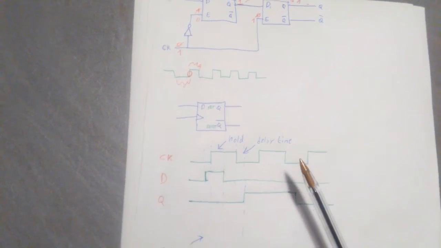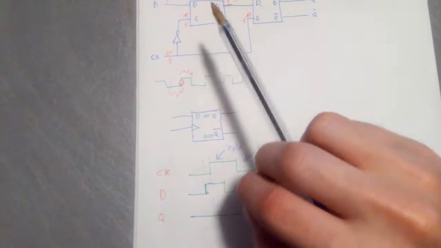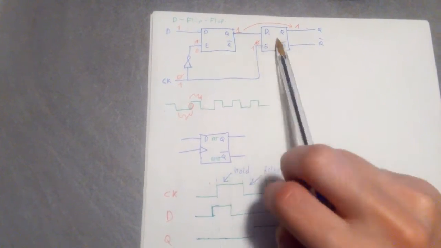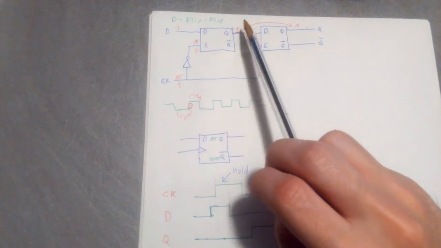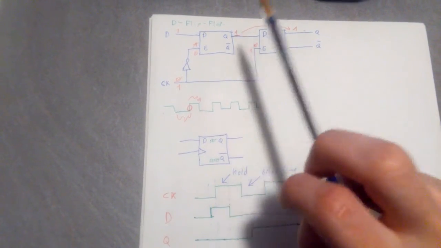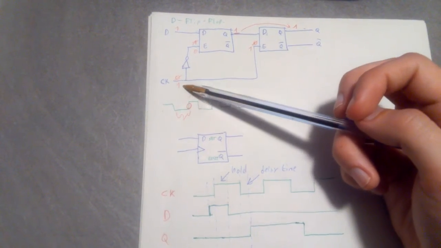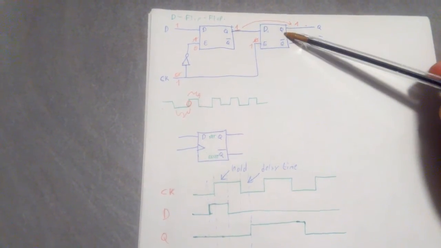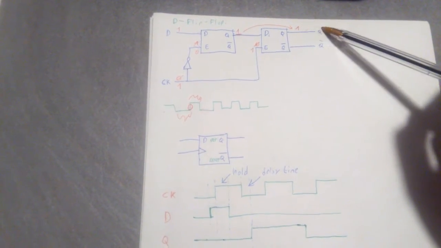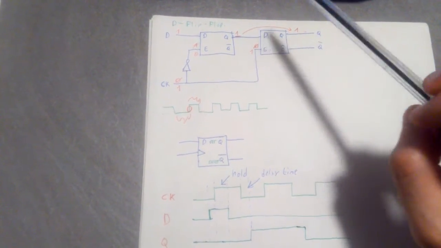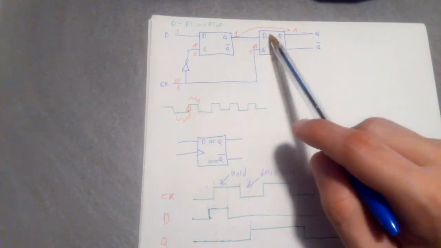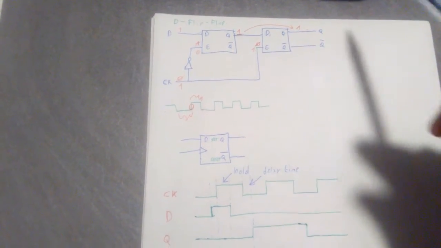Because as I said, it uses cycles. At the very beginning this one reads the data, this one is disabled, and it passes it to here. Then at the next clock, this one is disabled, this one is enabled, it reads the data, passes it through here, and it just goes to the output, because this one is enabled and this one is disabled.